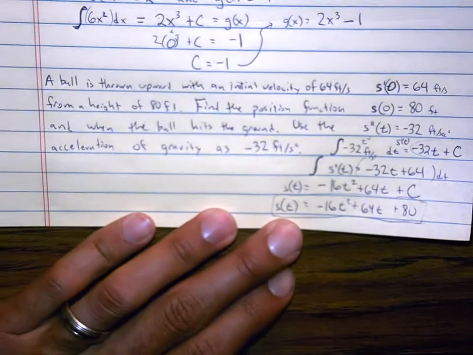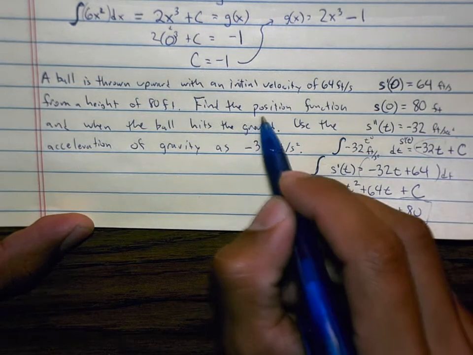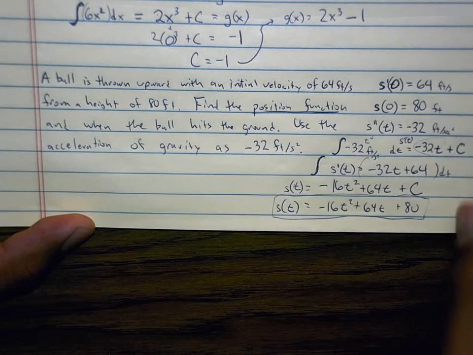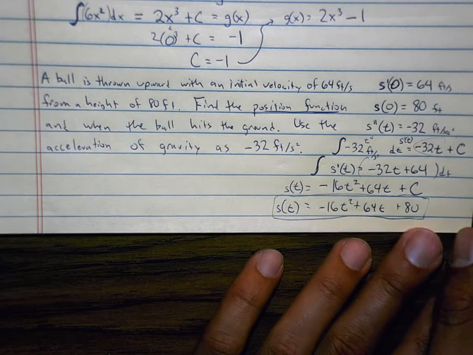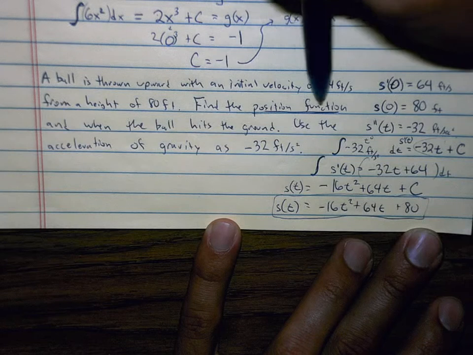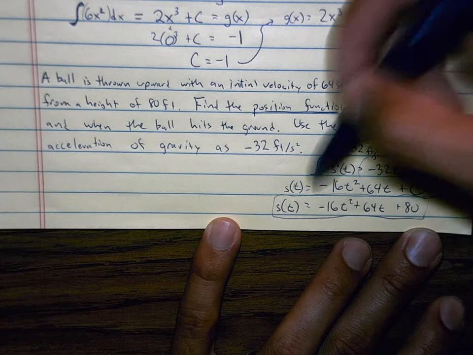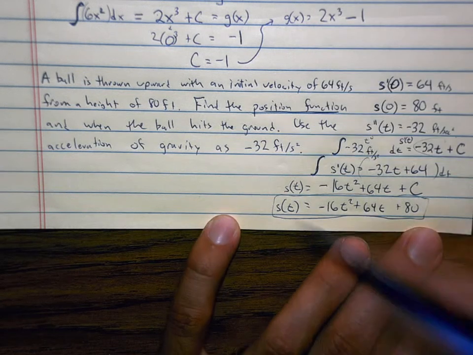Okay. Lastly, I'm almost done. Quiet down. We have our position function. We've actually answered this part of the question: find the position function. But we're asked for one more thing: when the ball hits the ground. When is that? When the position, when the ball hits the ground, what height is the ball? 0. Don't forget, s of t stands for the position, or how high the ball is up. So we set that equal to 0 to find part 2.